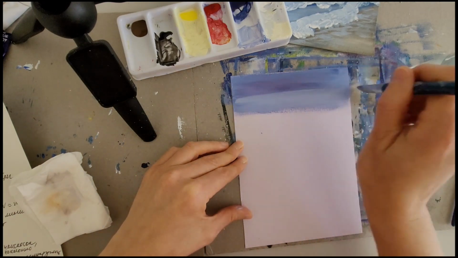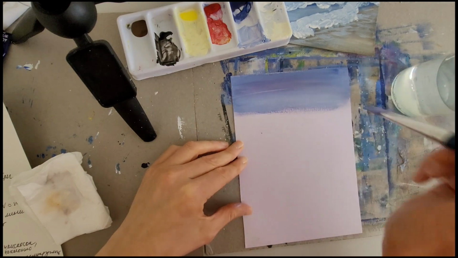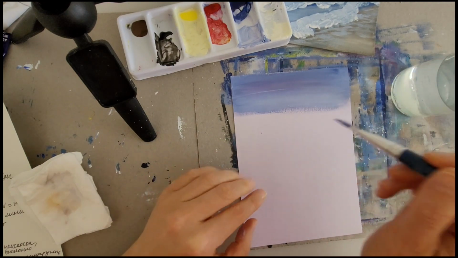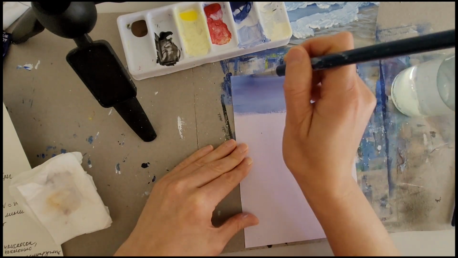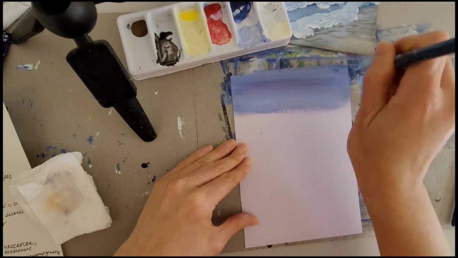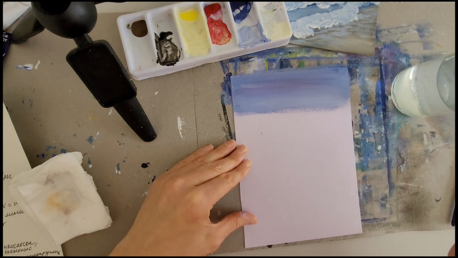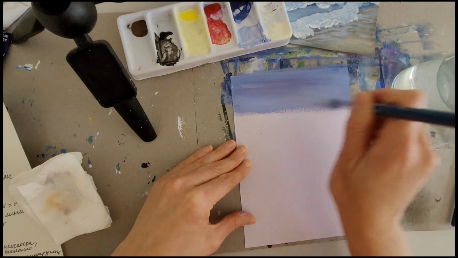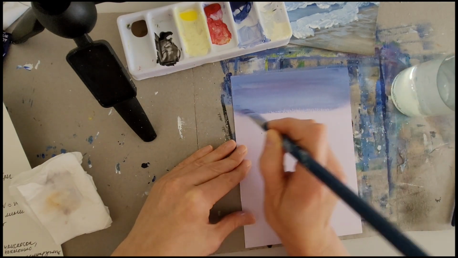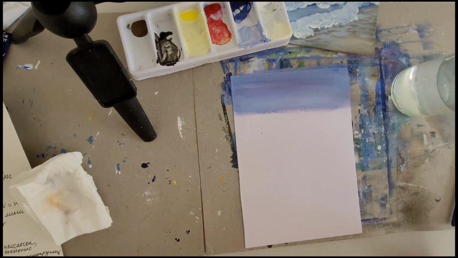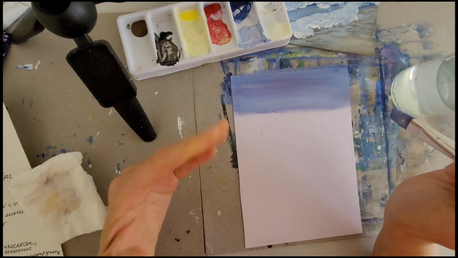If you feel that your transition is not smooth enough, just wet a little bit the edge of your brush, and with this wet brush just go through these unequal spaces. Okay, done. Quite heavy, nasty sky.